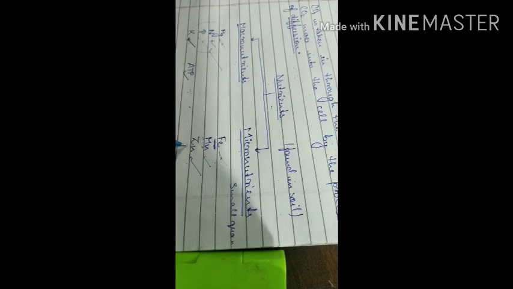Then we come to zinc. What is the function of zinc? Zinc just activates the enzymes. As we know, any reaction in a living organism takes place with the help of enzymes, and whenever enzymes get activated, the reaction takes place. So the function of zinc is to activate the enzymes.